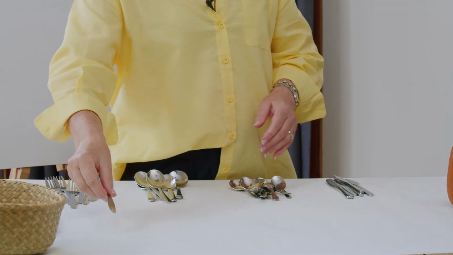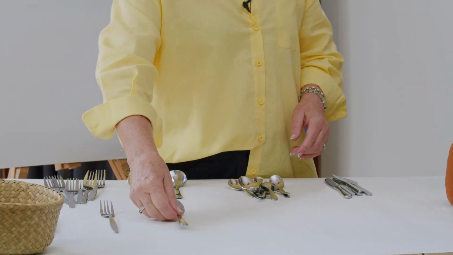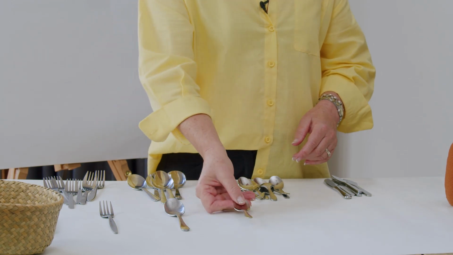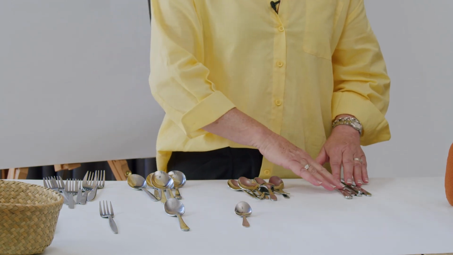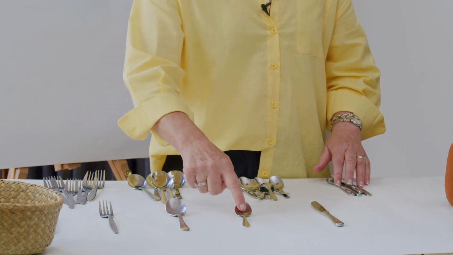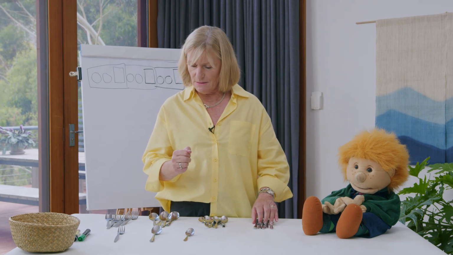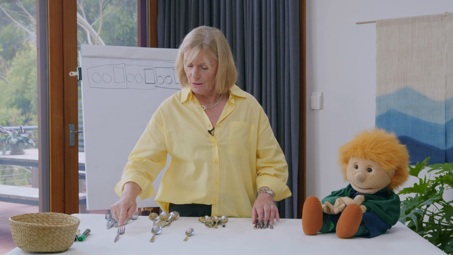Let's make a fork. Let's slide them straight down. Fork, spoon, spoon, knife. 1, 2, 3, 4. I need to move that one up. How many parts can I have in this? Just 3. Let me check. 1, 2, 3. Okay.